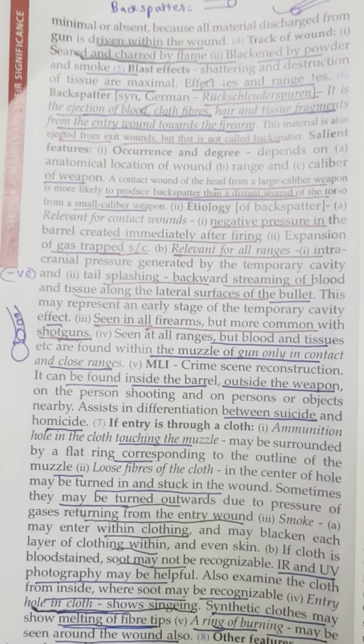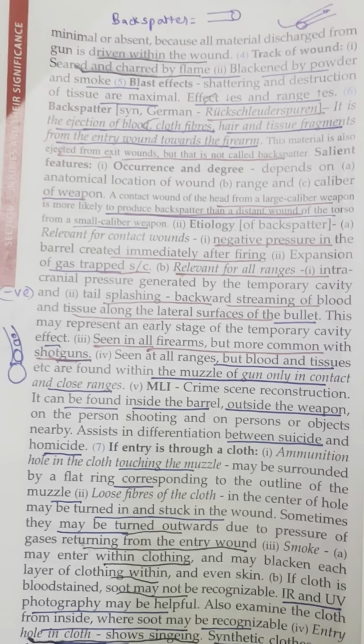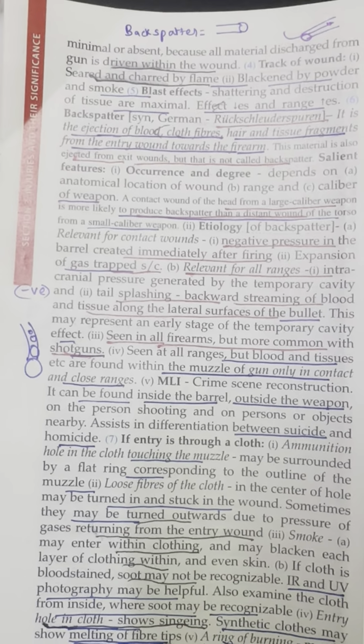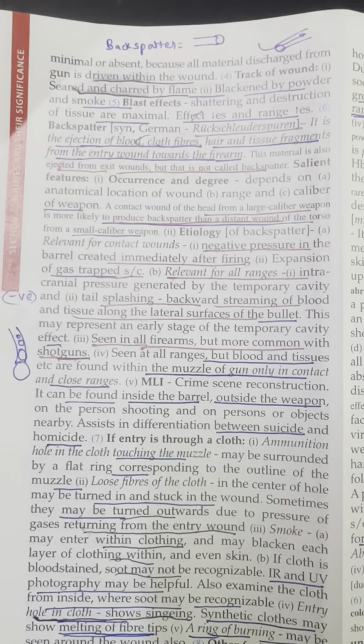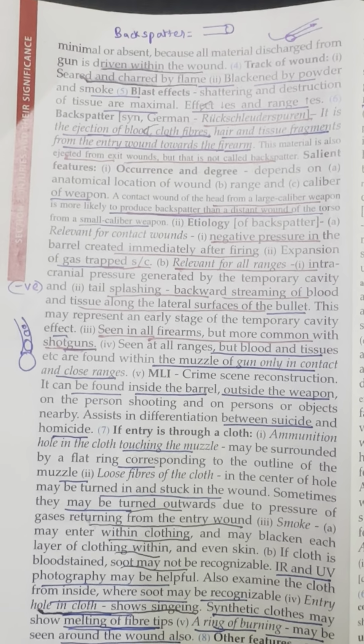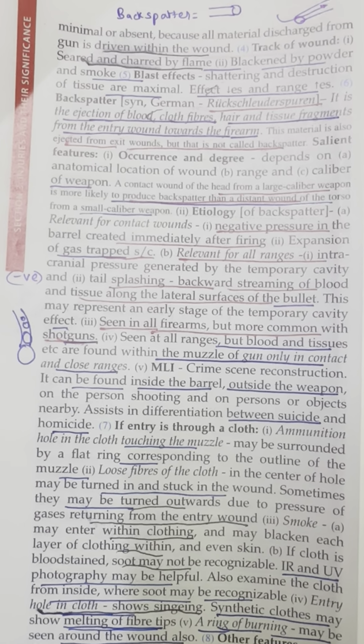Back spatter. It is the ejection of blood, cloth fibers, hair and tissue fragments from the entry wound towards the firearm. This material is also ejected from an exit wound, but that is not back spatter. Occurrence and degree depend upon the anatomical location of the wound, range and caliber of the weapon. A contact wound of the head from a large caliber weapon is more likely to produce back spatter than a distant wound of the torso from a small caliber weapon.